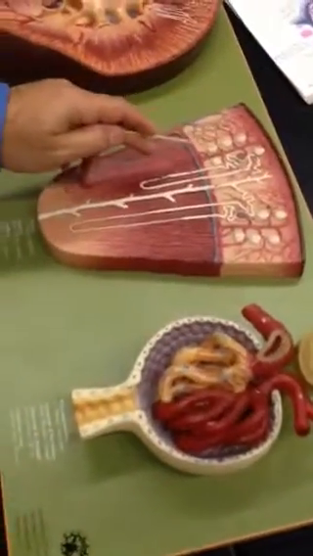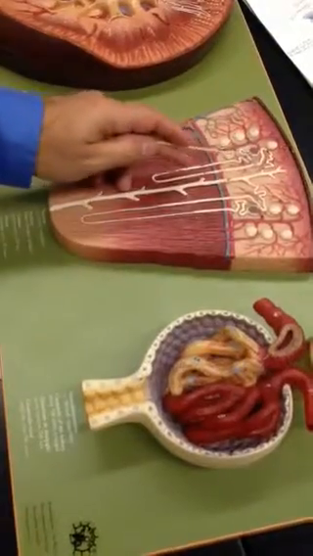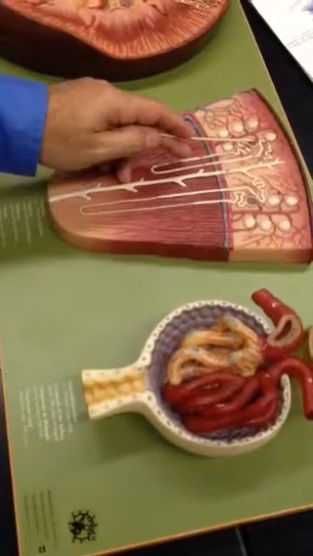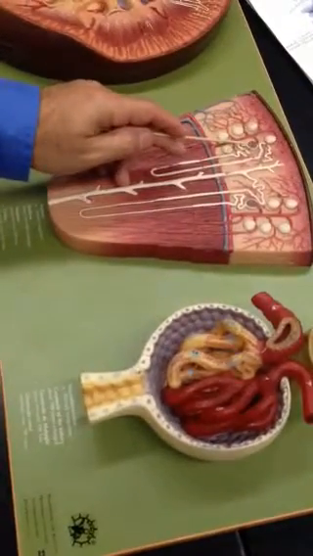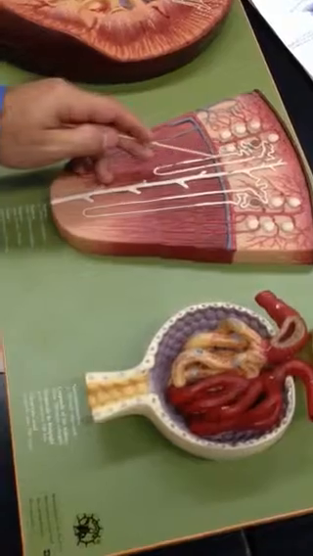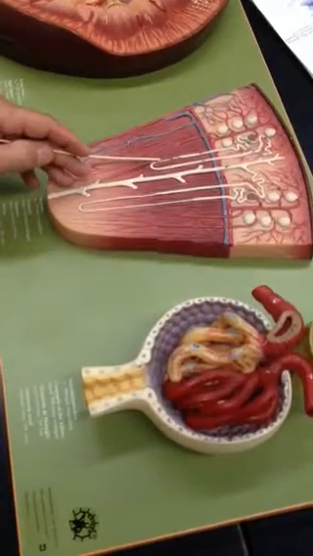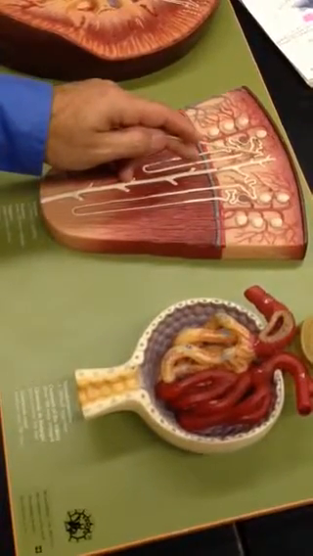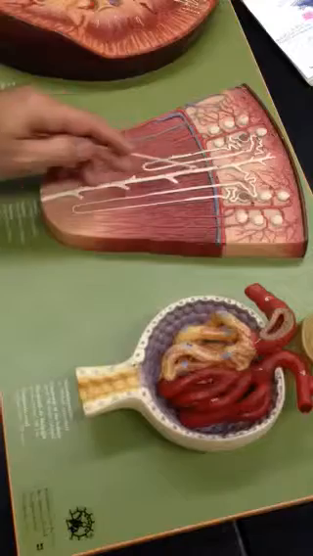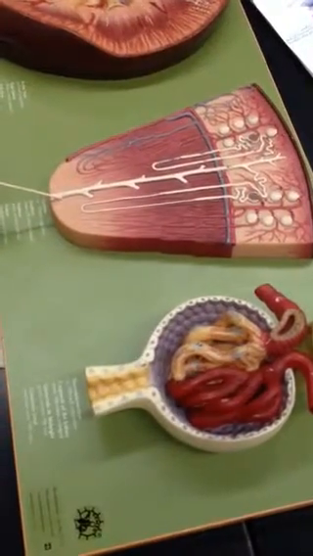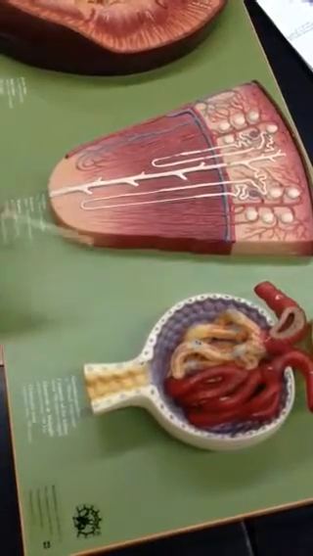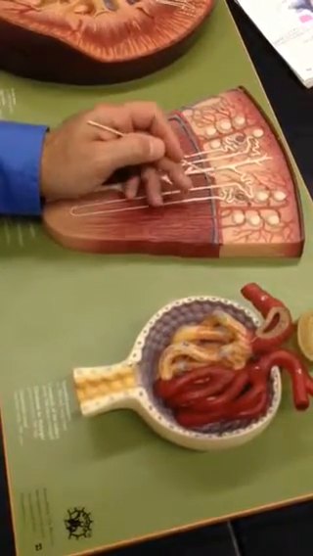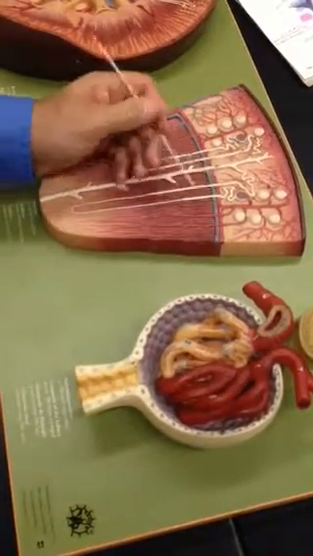Once again, here are corpuscles. The inner part of a corpuscle, so we have Bowman's capsule, which is the yellow, the red being the glomerulus. Together it makes up a corpuscle. So this would be the PCT, thick descending limb, thin descending limb, thick ascending limb, DCT, connecting duct, collecting duct, papillary duct.